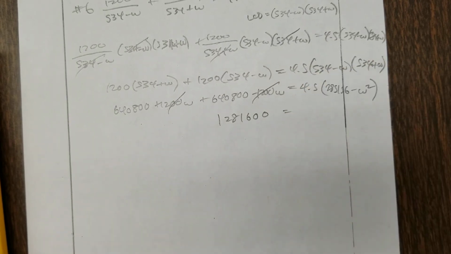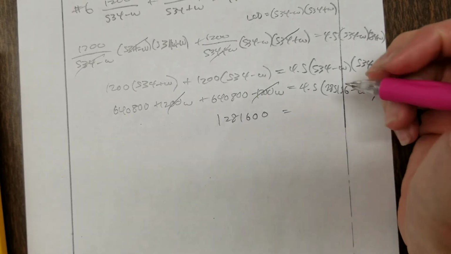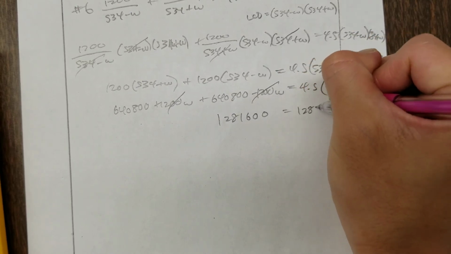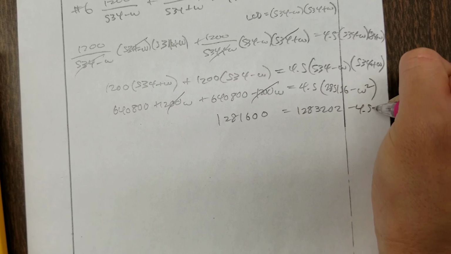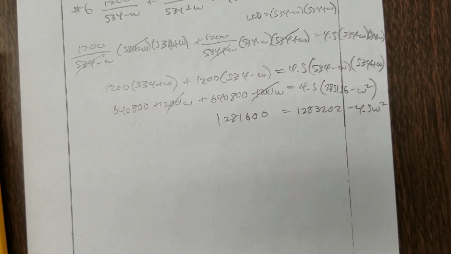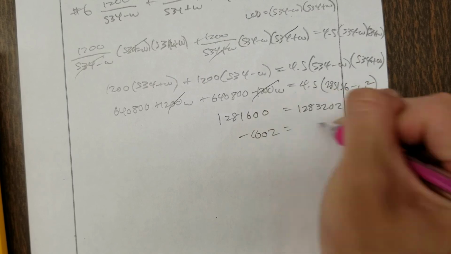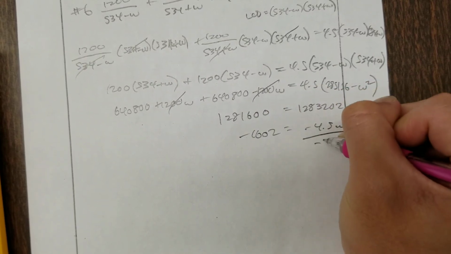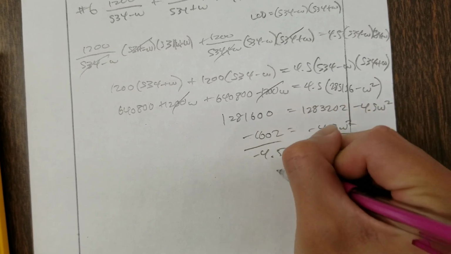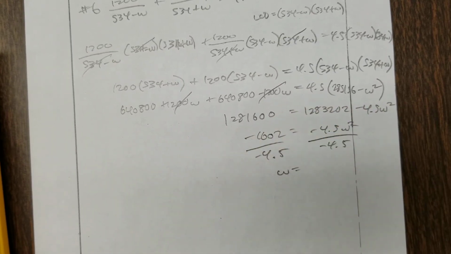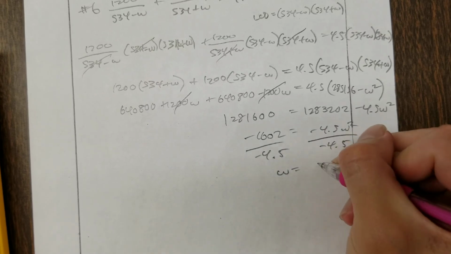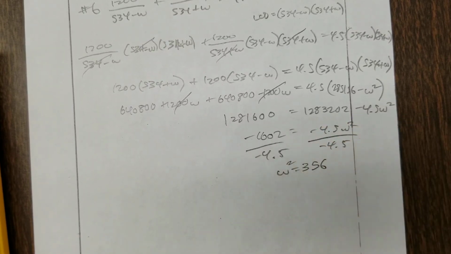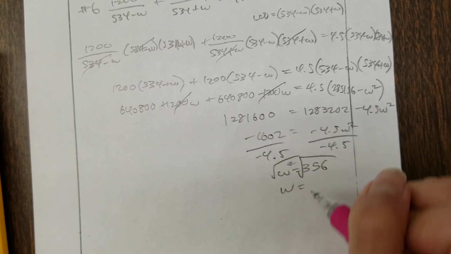Okay. Distribute that. 1,281,600... 3202 minus 4.5w squared. Subtract that. Negative 1602 equals negative 4.5w squared. Divide this through. w squared is 356. Take the square root.